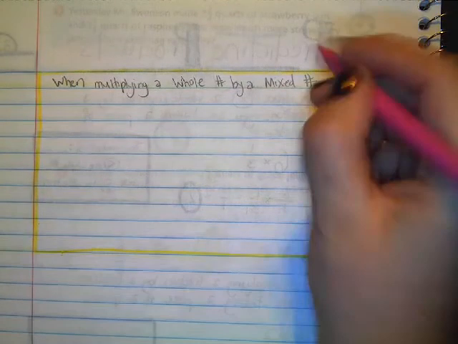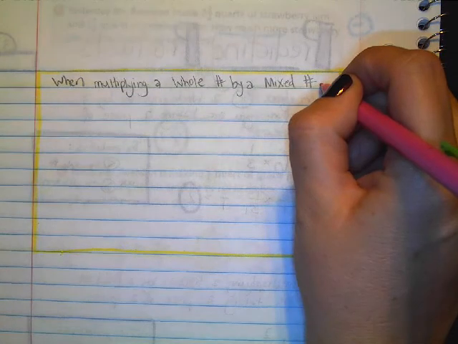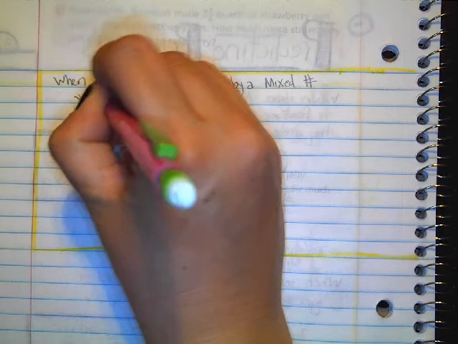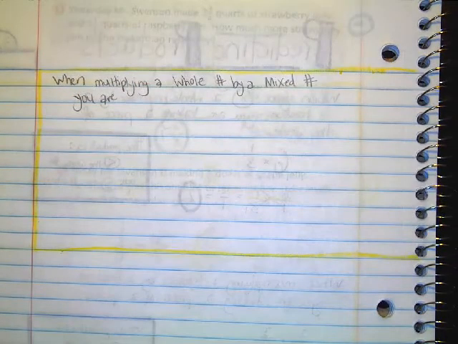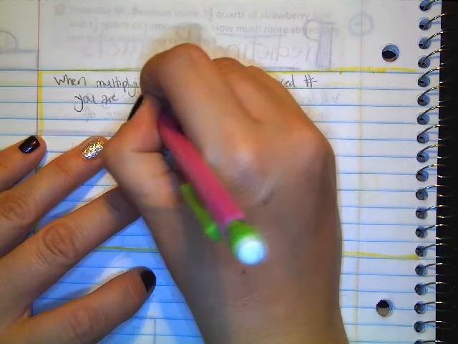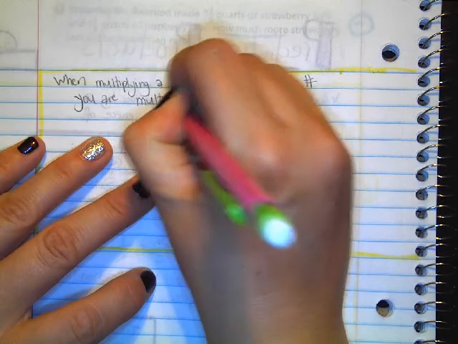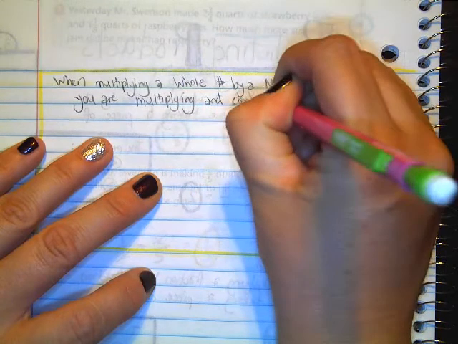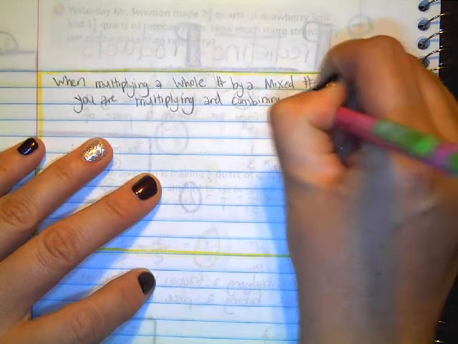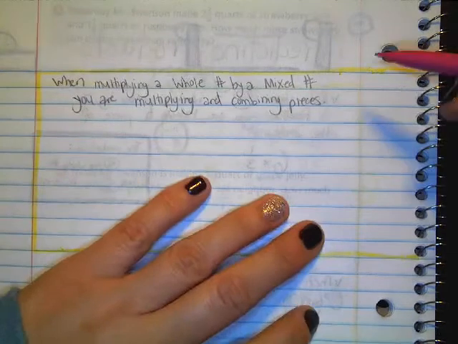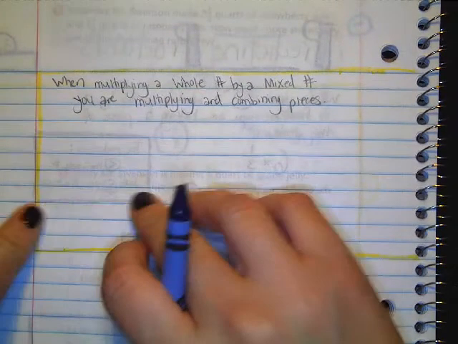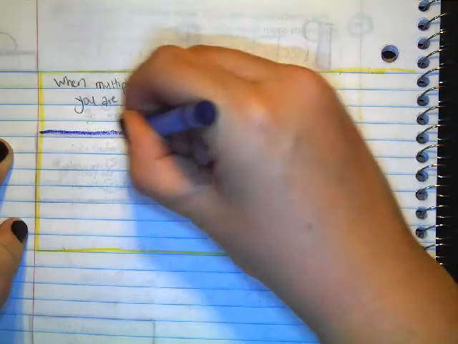Think about what whole number means and what mixed number means. When multiplying a whole number by a mixed number, you are multiplying and combining pieces. That combining thing is going to come in handy again as we have that conversation.